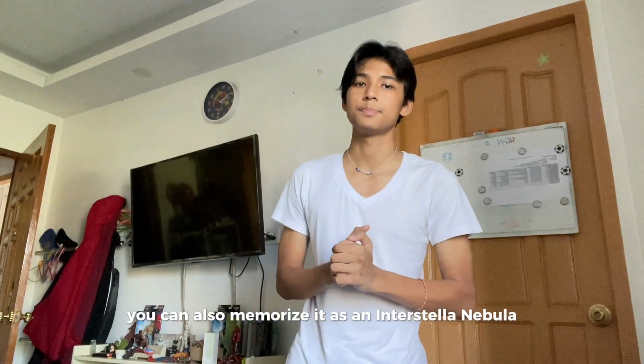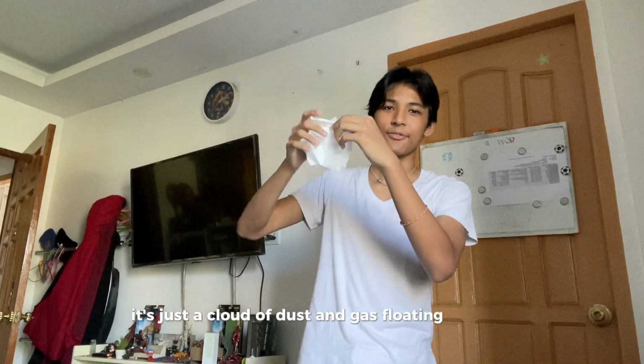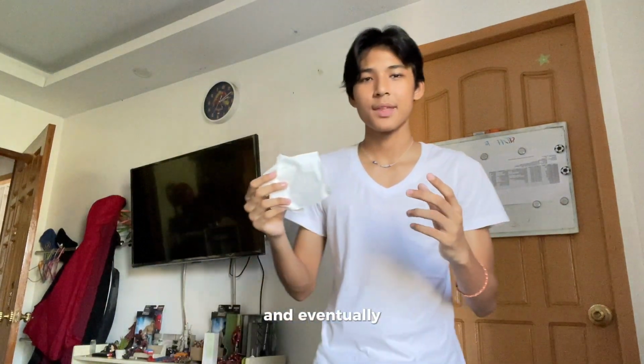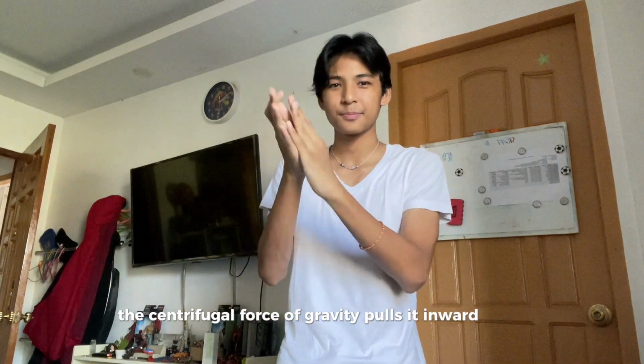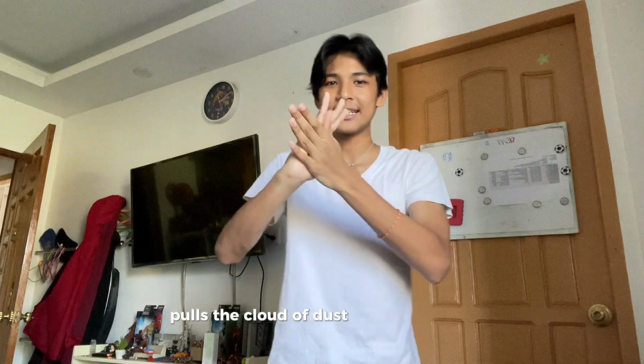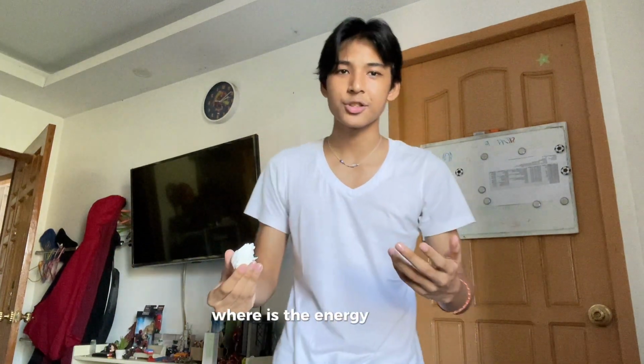Okay, so before anything happens, there is the nebula. You can also memorize it as the interstellar nebula. So the nebula is basically a cloud of dust and gas. It's just a cloud of dust and gas floating in space. And eventually, gravity pulls the cloud of dust and gas inward, and it becomes sort of a ball, right? Ball of energy. Where is the energy coming from?